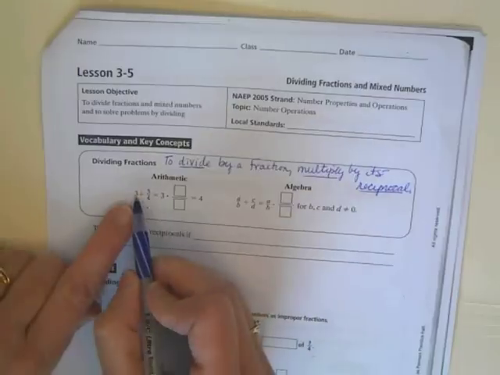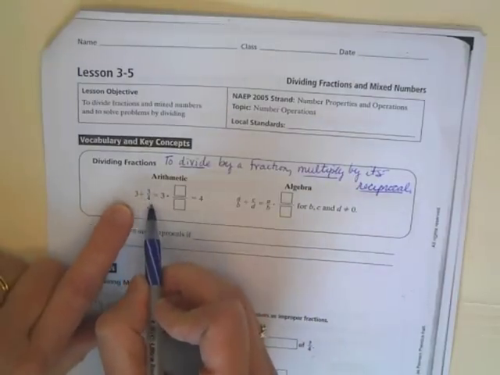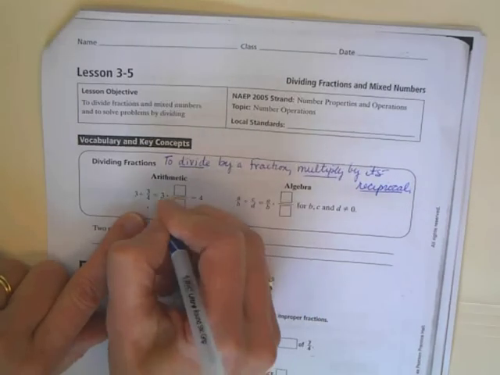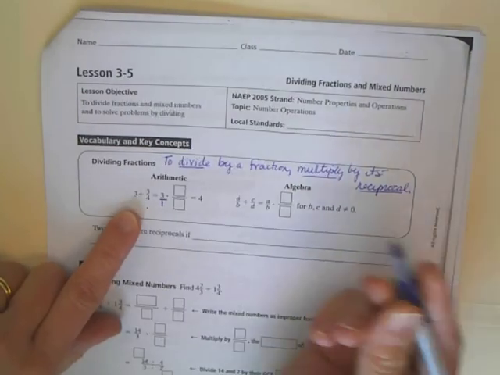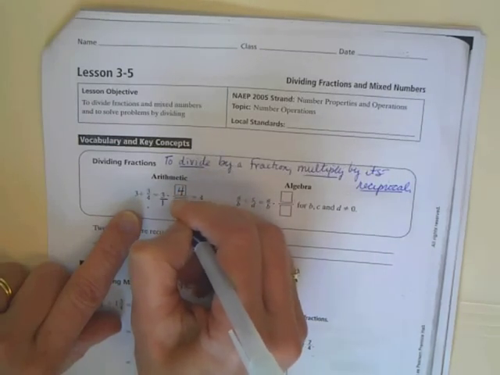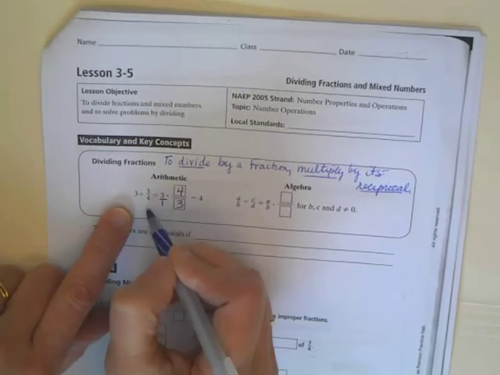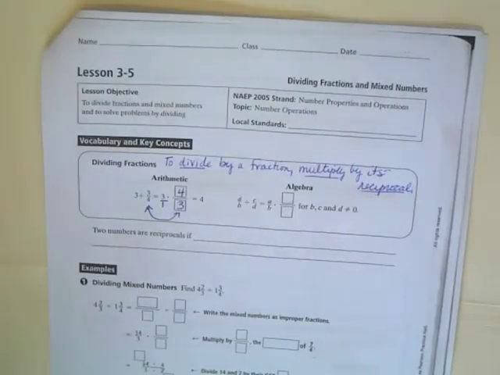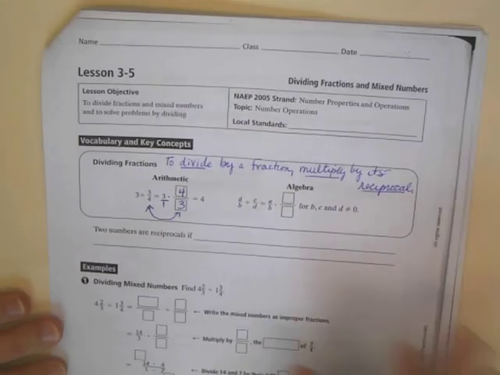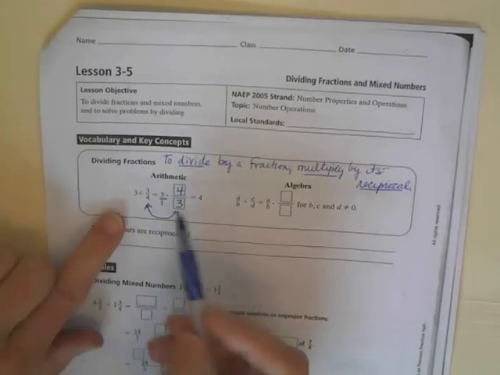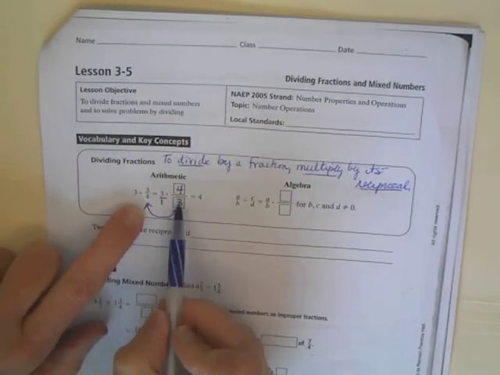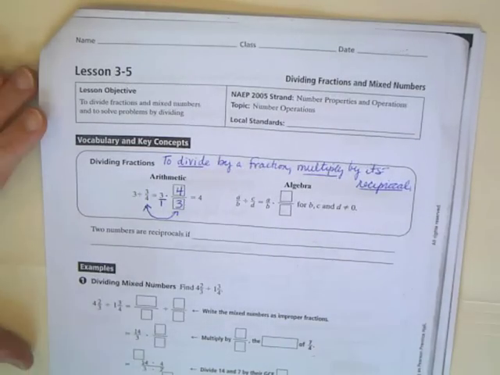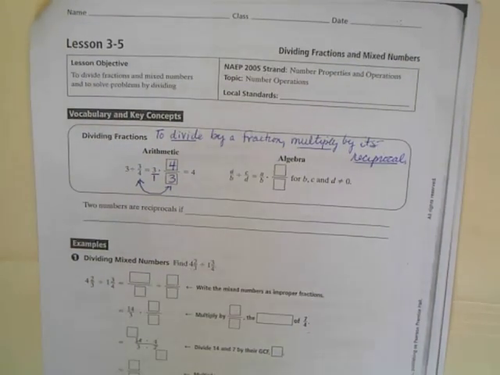So if I start out with 3 divided by 3/4, that becomes 3, and I'm going to write this as 3 over 1, times 4 over 3. I've taken the 3/4 and basically I've flipped it over. 3/4 and 4/3 are reciprocals because two numbers are reciprocals if their product is 1. We'll write that down here in just a moment as well. I changed divide to multiply and took the reciprocal of the second number. Most kiddos remember it as flipping that second fraction.